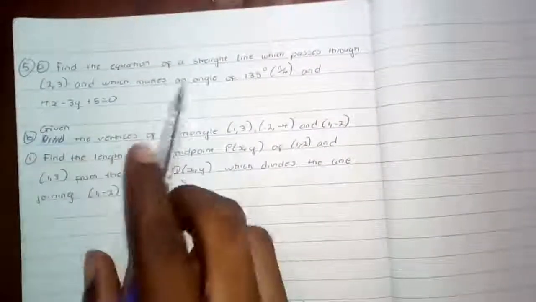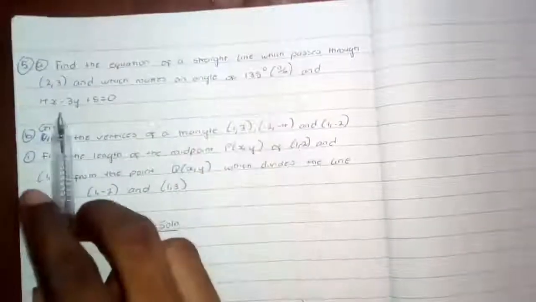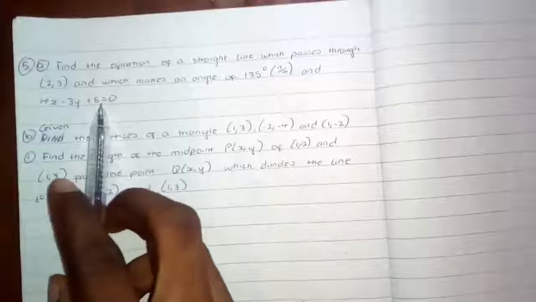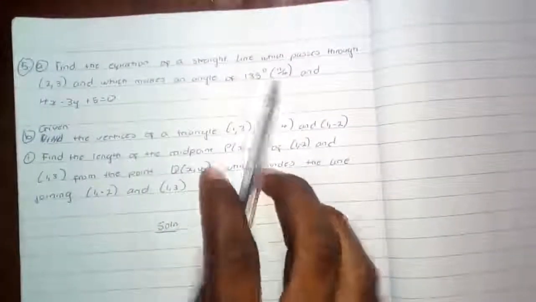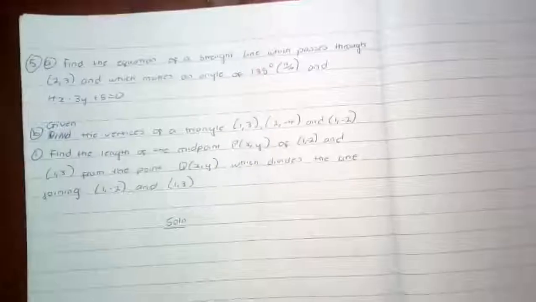Now, find the equation of a straight line which passes through these coordinates and makes an angle of 135 degrees, and 4x - 3y + 5. Now that means we will have two equations, because it passes through the angle and passes through an equation. So we'll have two different equations for the straight line. Let's start with the first equation, the one that passes through an angle.